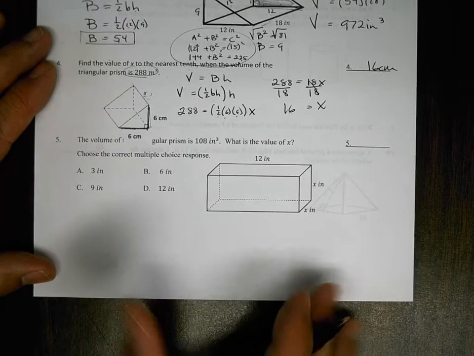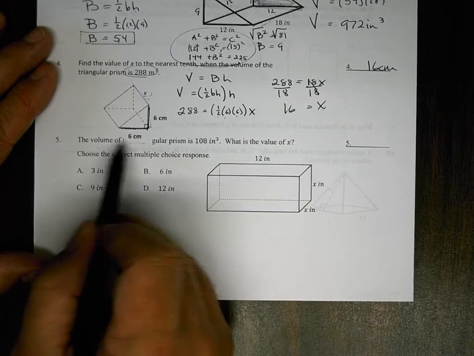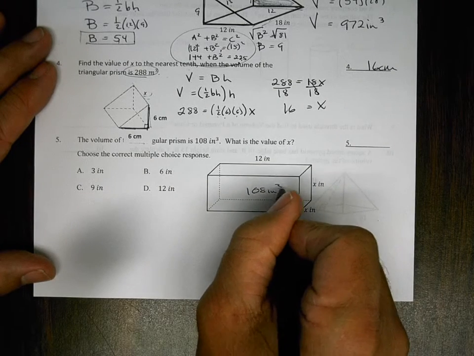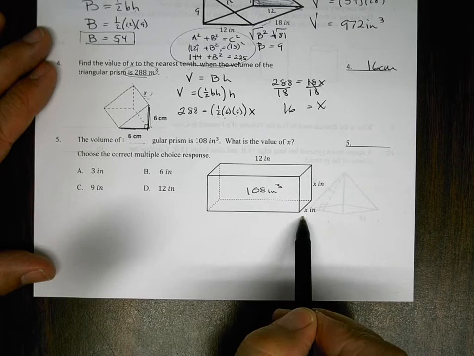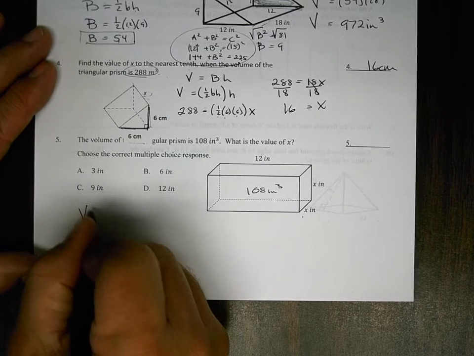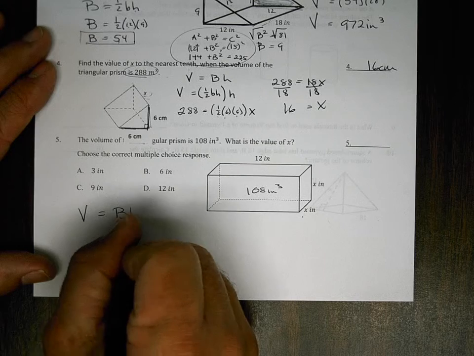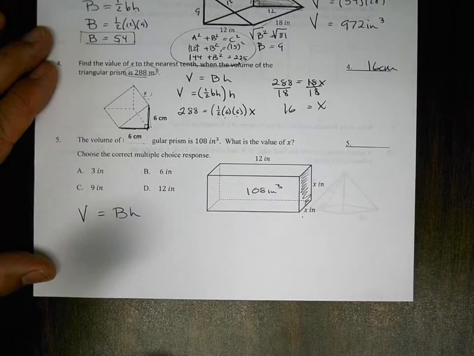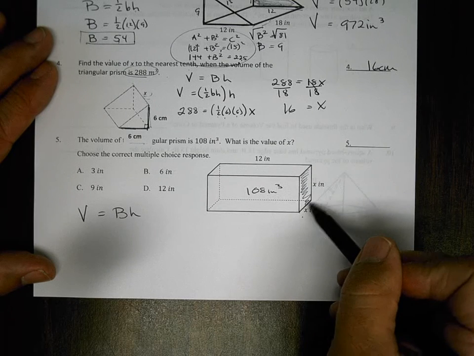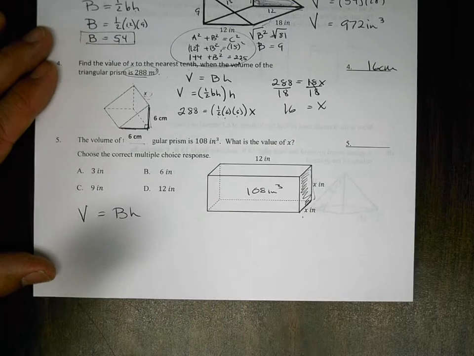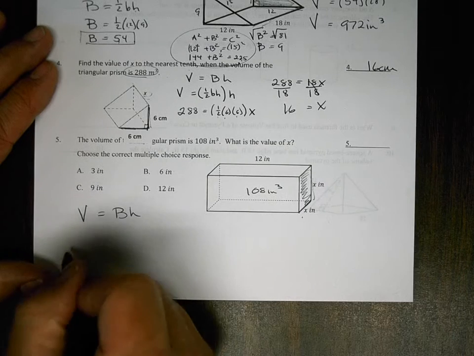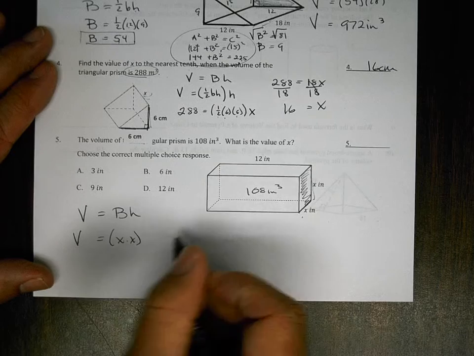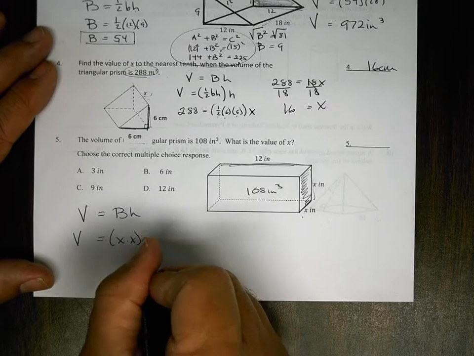Okay, number 5. Well, this got covered up a little bit, but the volume of the rectangular prism is 108 inches cubed. What is the value of x? Okay, so once again, volume of a prism is big B times H, and in this case we're going to call big B this square right here. How do I know it's a square? Because it's a rectangle where the height and the width are the same. So volume equals basically x times the height of, right here, 12.